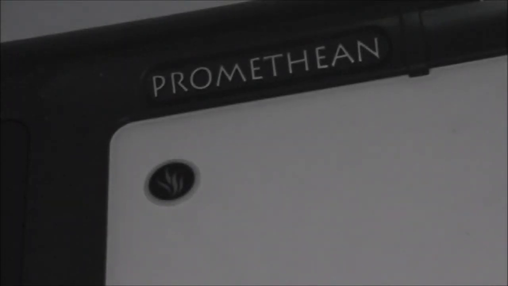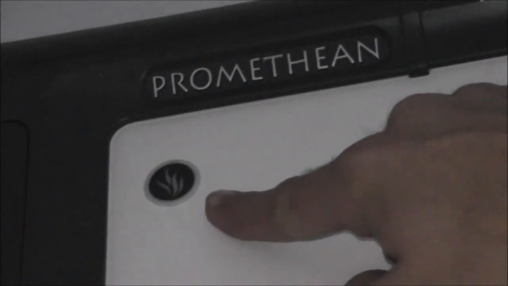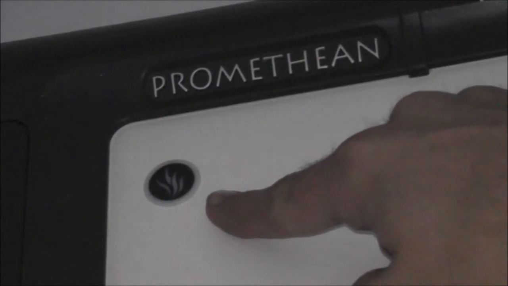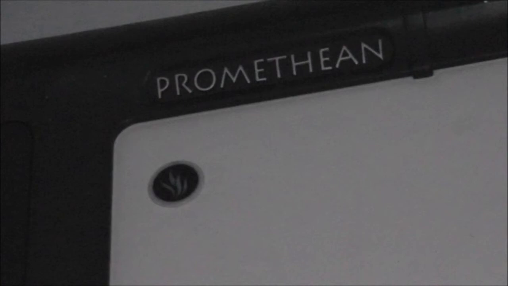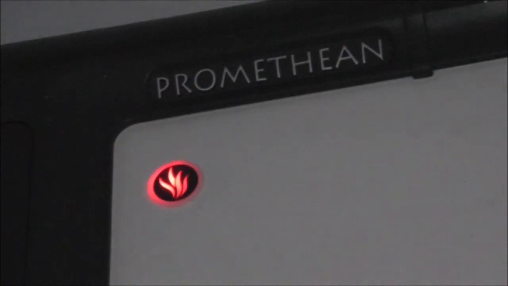With Promethean boards, if you're having trouble getting the board to work, the first thing that you should check is that this symbol in the top left-hand corner of the board is lit up. So it should look like this. There, it's processing, and when it turns white, it means that the board has been recognized and it's functioning correctly.